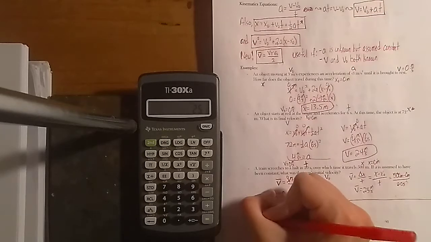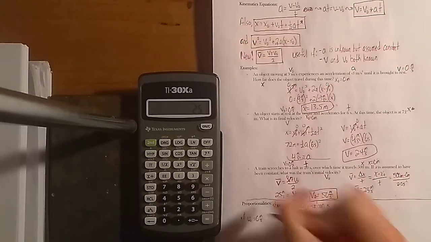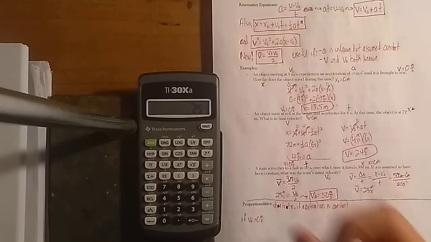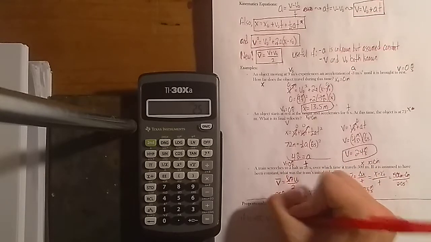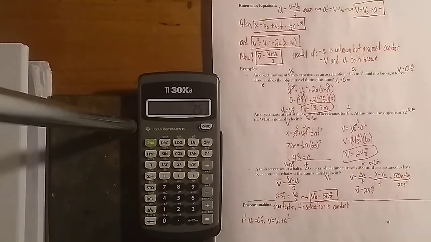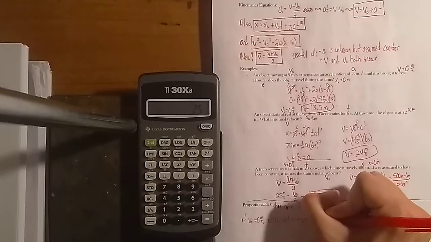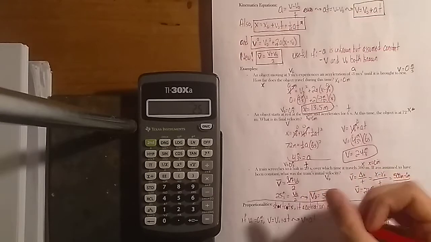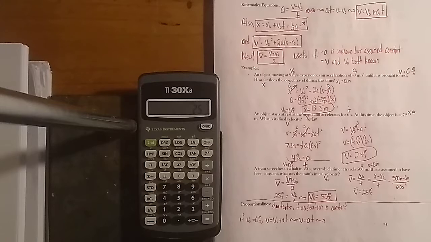So here's what I'm talking about. Let's say that V naught, the initial velocity, is 0 meters per second. What does this equation become? The equation from last year, V equals V naught plus AT. Well, if V naught is 0, then all we're left with is V equals A times T. And if you look at that, A is constant, which means that T and V change.